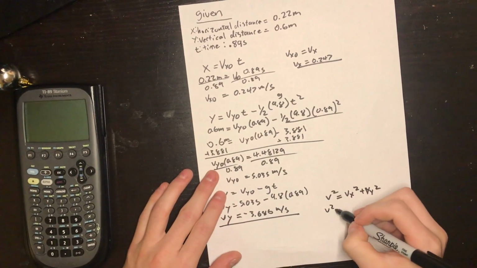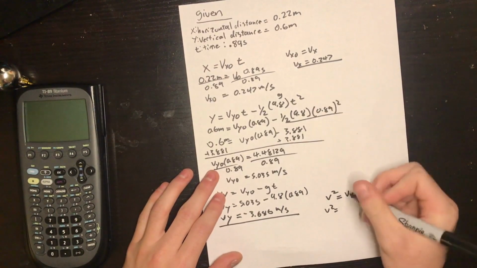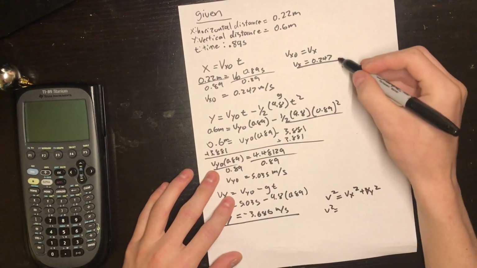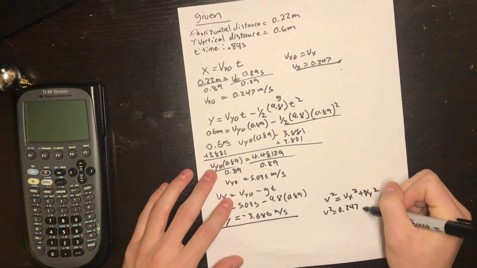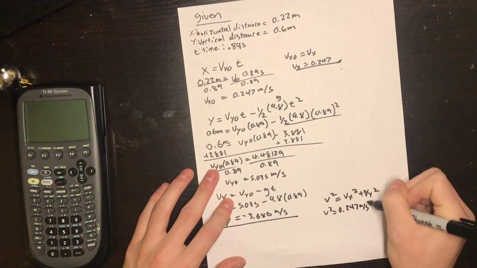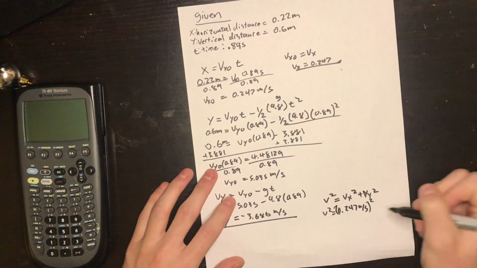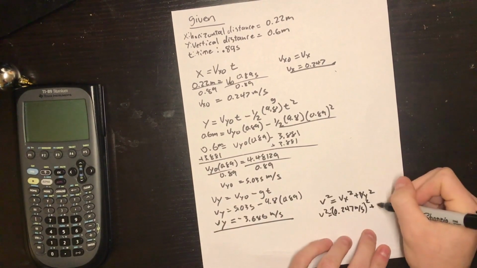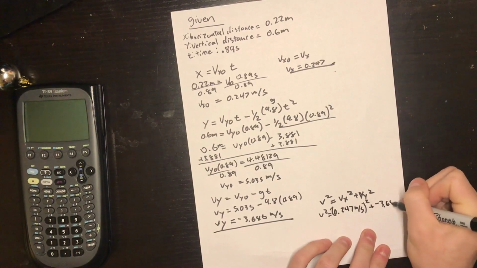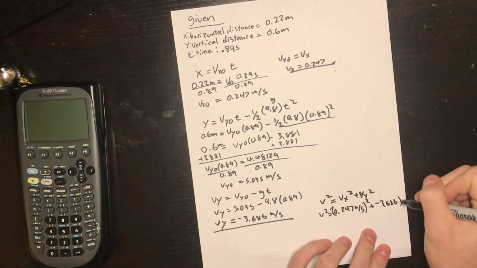So we just plug those in. We have 0.247 meters per second squared plus our negative 3.686 squared.